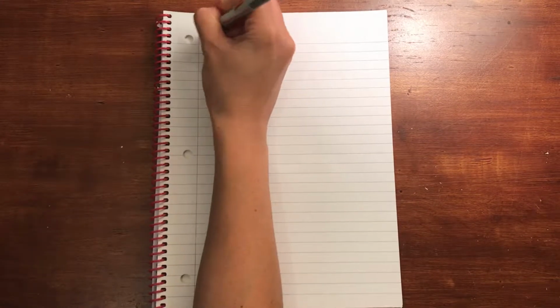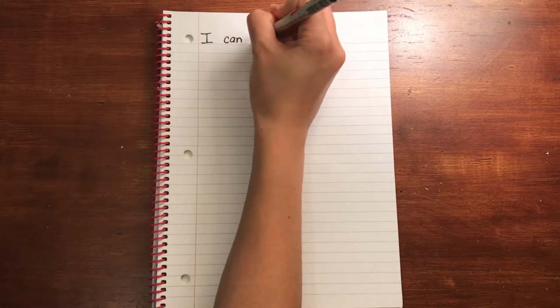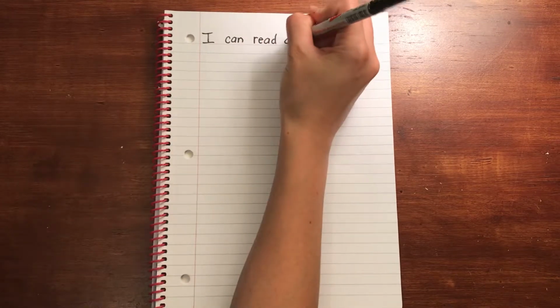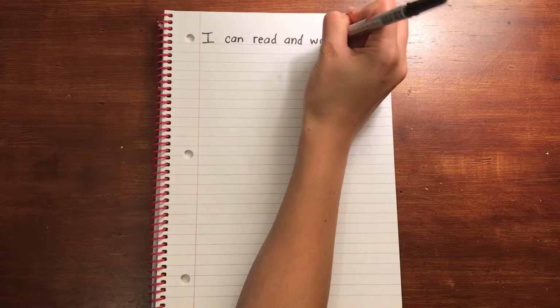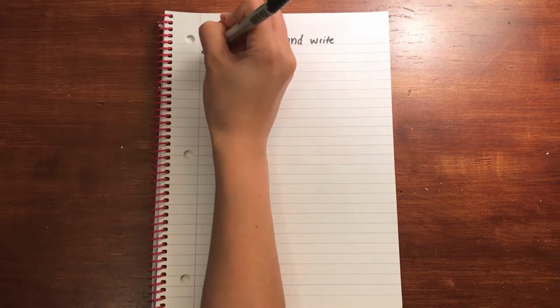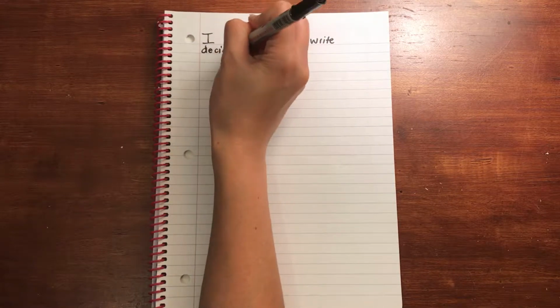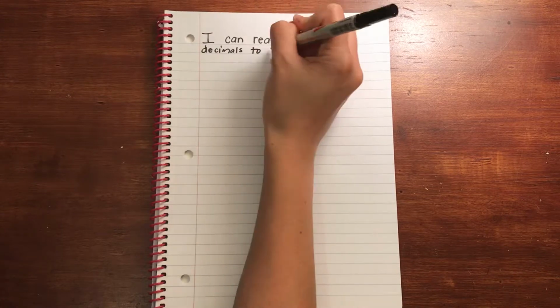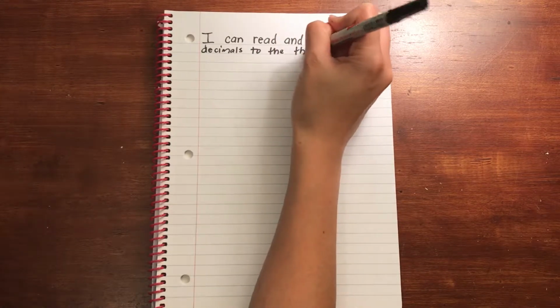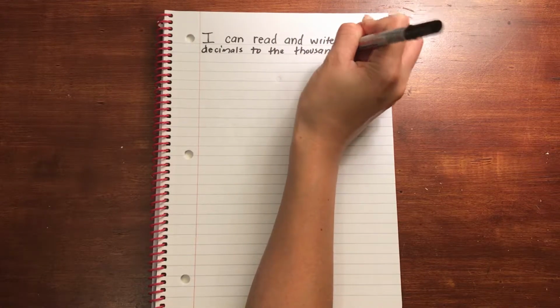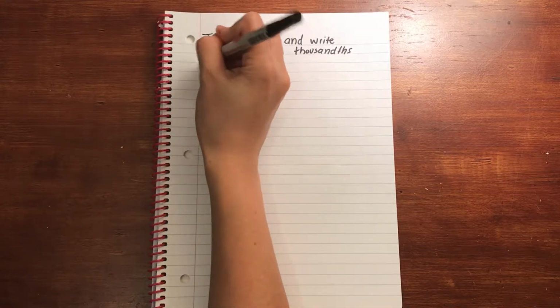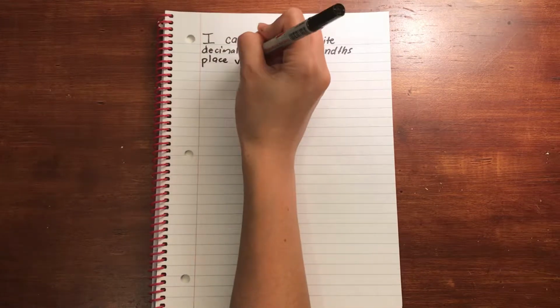Okay, so this is going to be part 2 for I can read and write decimals to the thousandths place value.